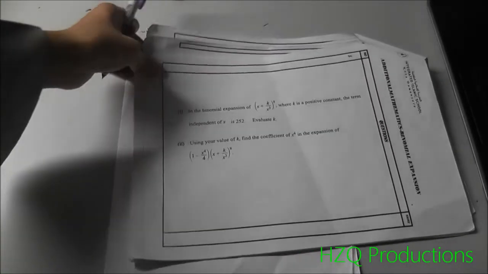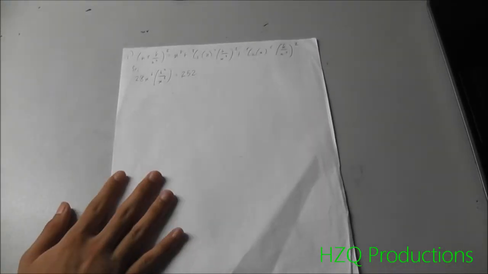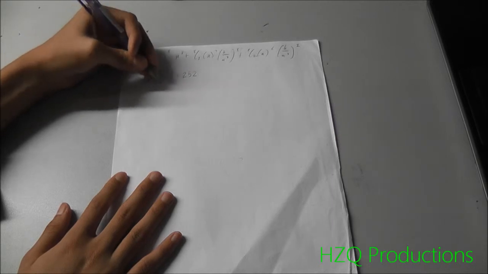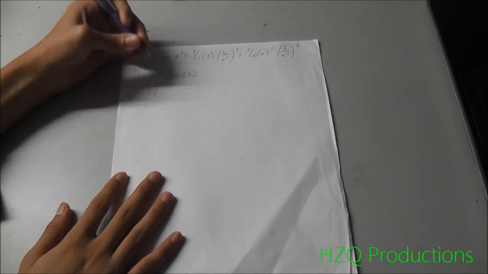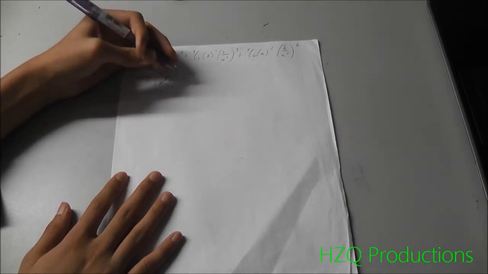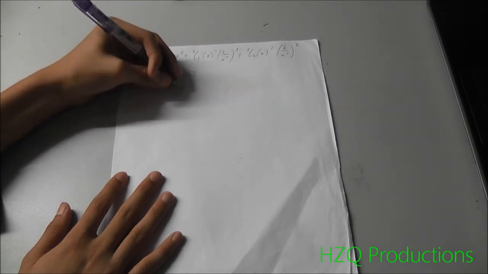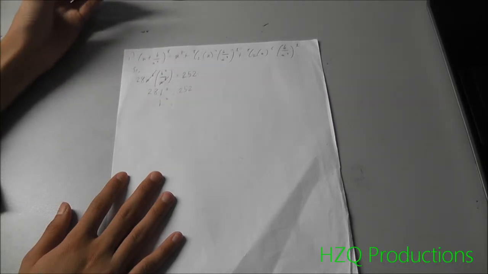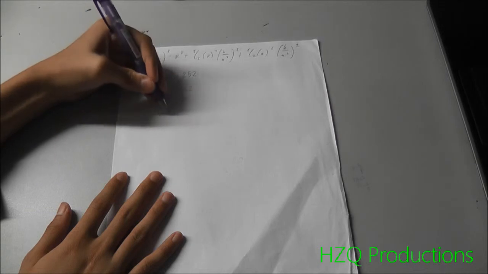You know why I immediately write 252? Because you can cancel all of these x terms. 28k squared, or 28 times k squared, is 252 basically. Then 252 divided by 28 is 9, and you square root 9 to become 3. This is the answer. You can check in the mark scheme for this.